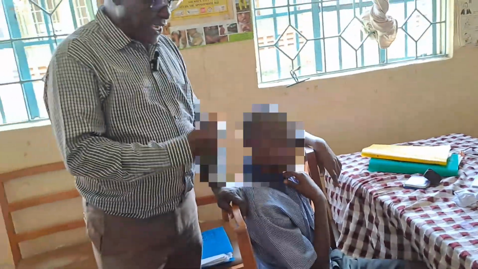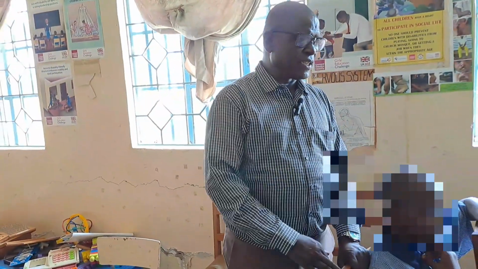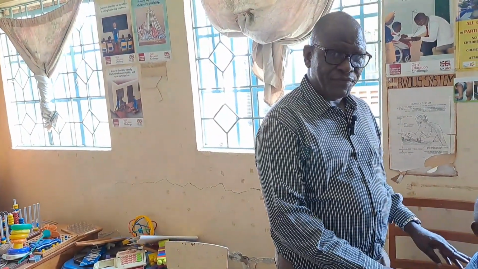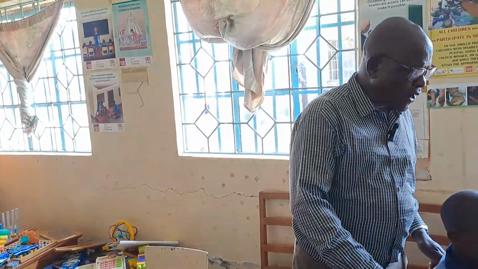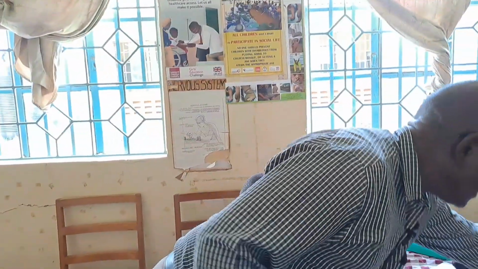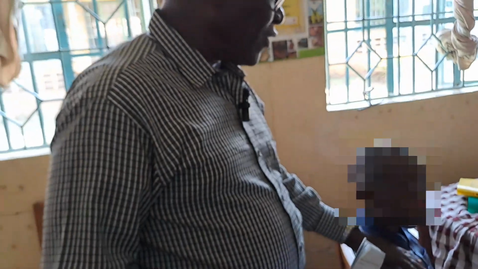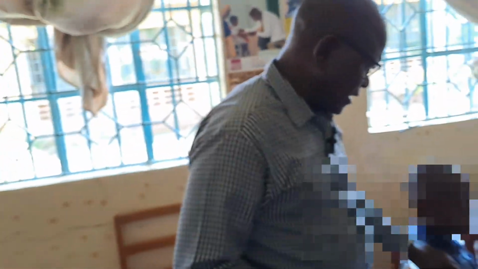A child with disability joining a school, there is a requirement that they should be assessed and an assessment referral form filled. So this is a client who is joining form one, I think, at Joyland Special Secondary School. Yes. So this client, I think he has come from one of the regular primary schools.